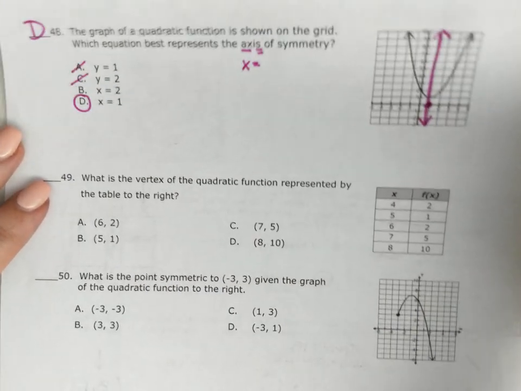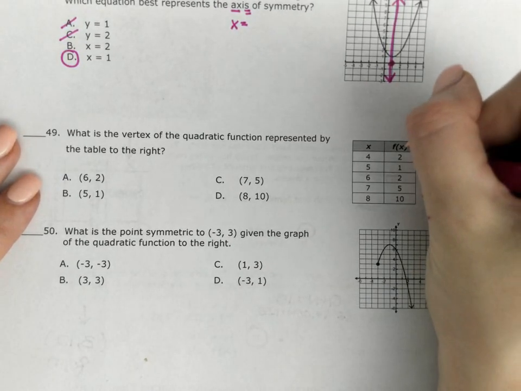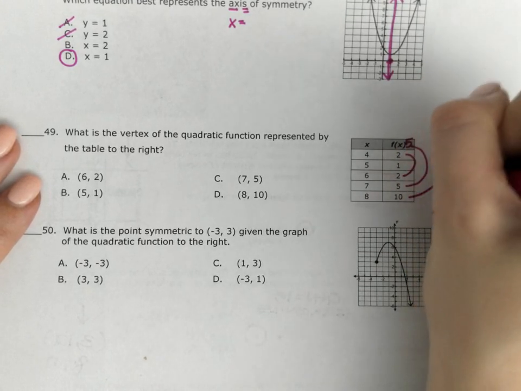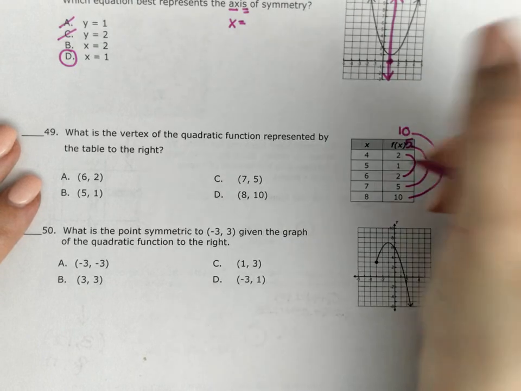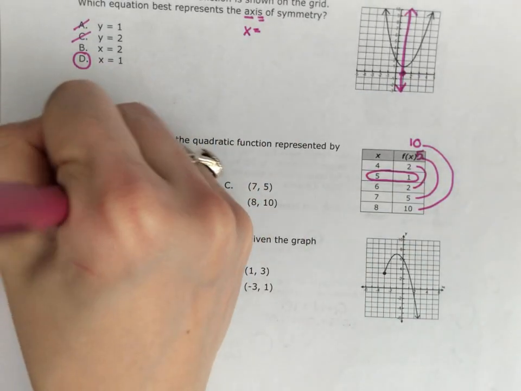The vertex of the quadratic function represented by the table to the right. So to find the vertex, you need the rainbow. 2 goes with 2, 5 would go with 5, 10 would go with 10. And in the middle of my rainbow is my vertex, which is 5, 1.